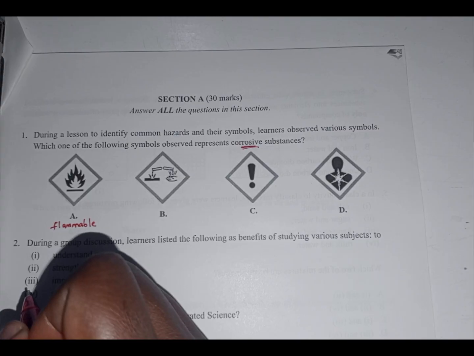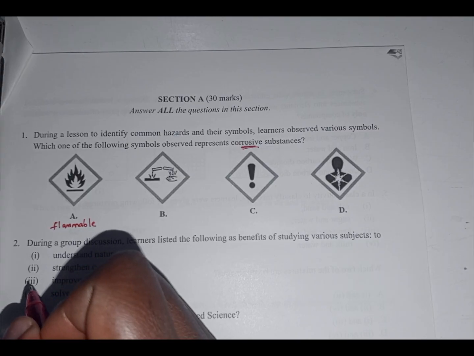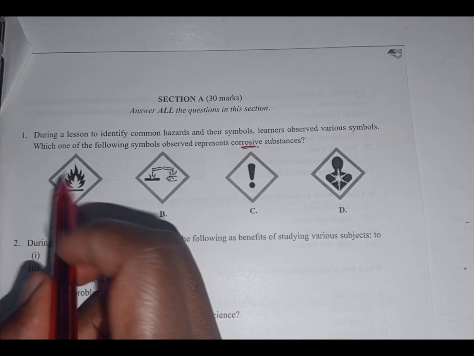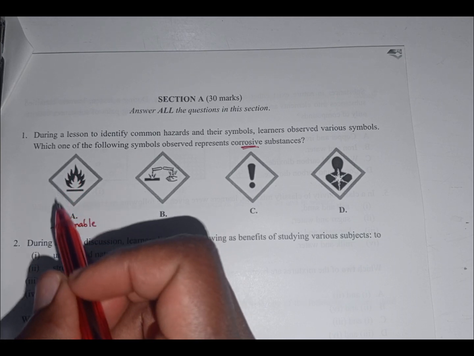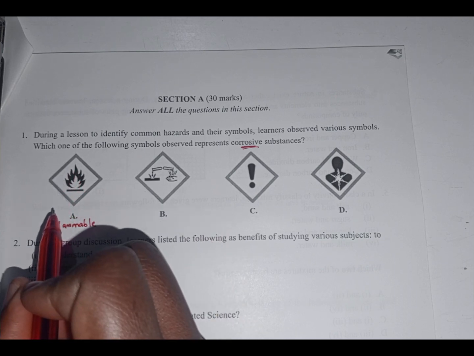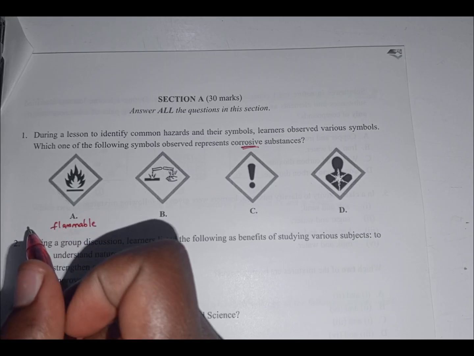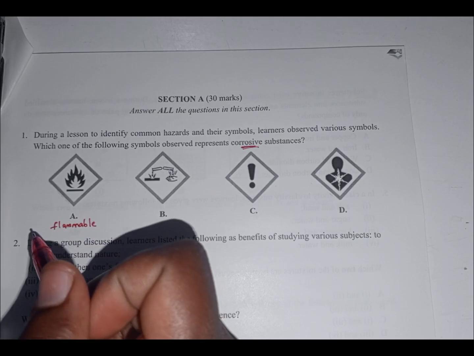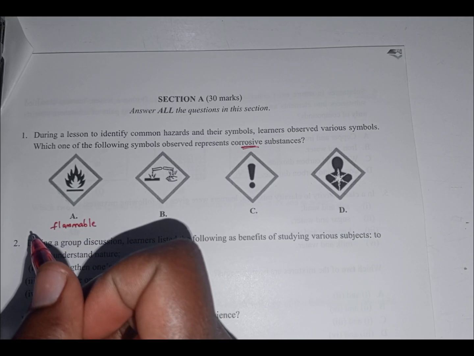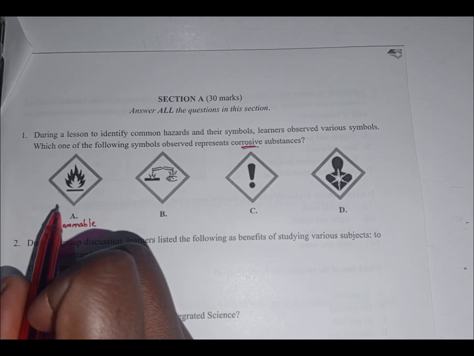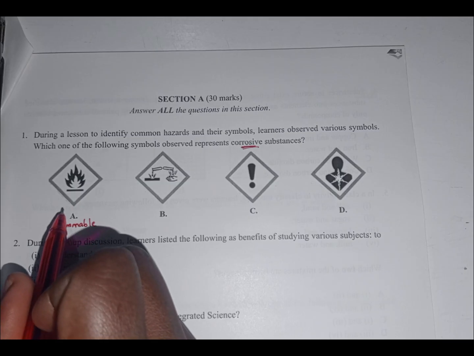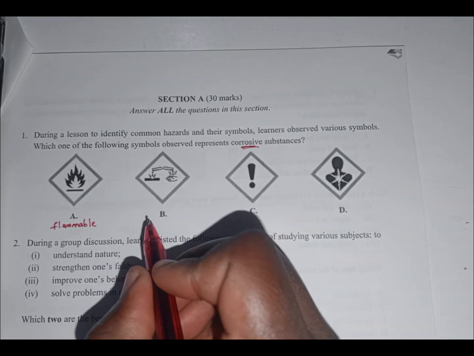Now, flammable substances, in terms of definition and uses, you'll find this symbol on substances that can easily catch fire or ignite when exposed to a heat source. These include flammable gases, liquids, and solids. Common examples include paints or varnishes, or even LPG, which is liquefied petroleum gas, and some aerosols. If you find this symbol on them, it means that substance is flammable, though not corrosive.